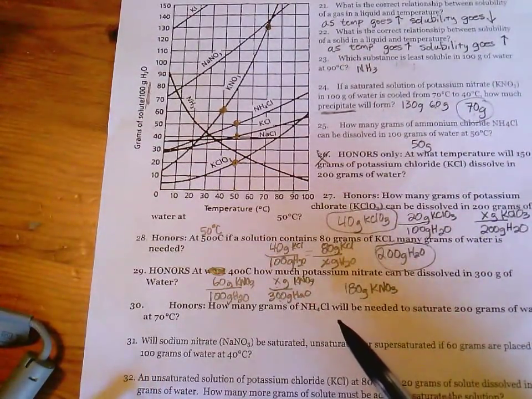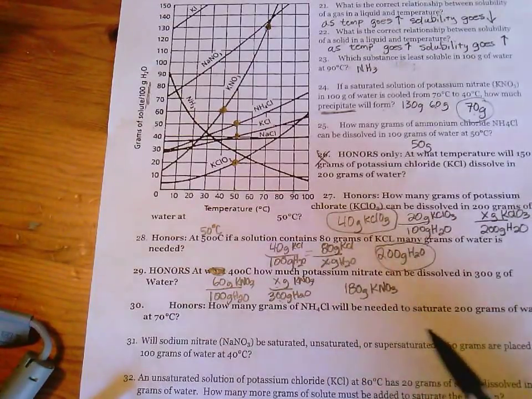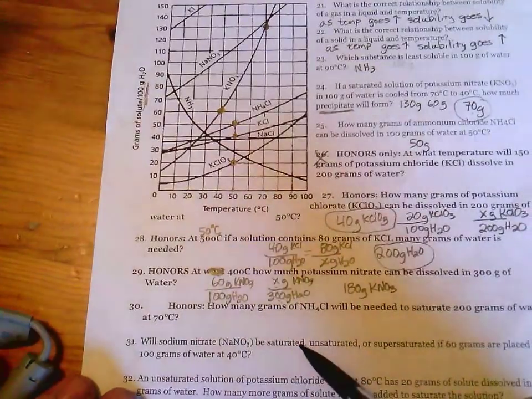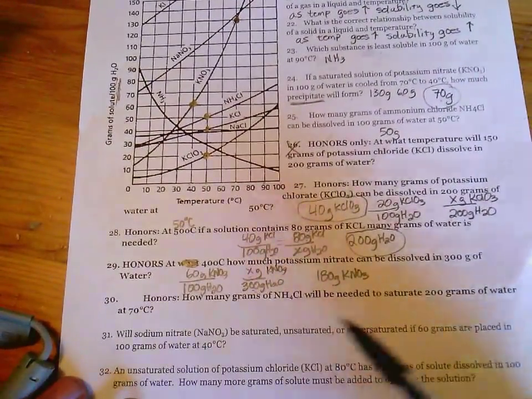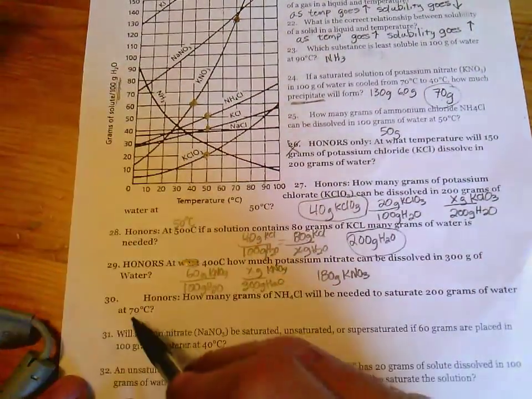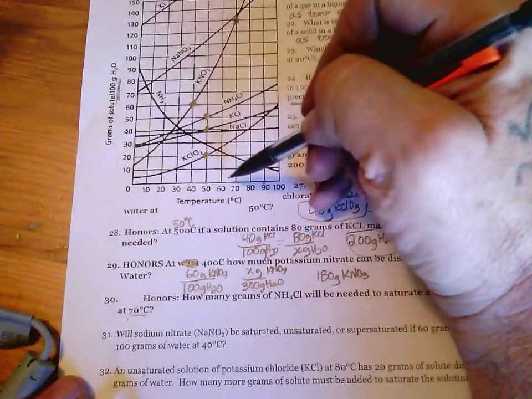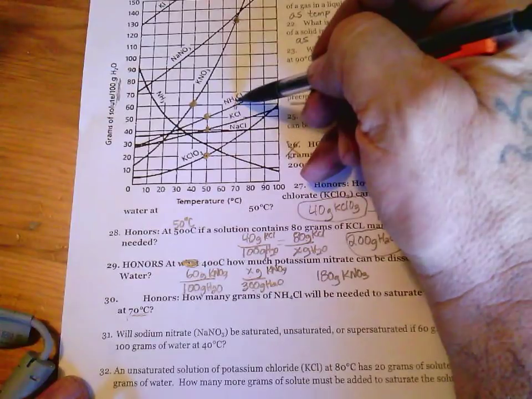How many grams of NH4Cl will be needed to saturate 200 grams of water at 70 degrees Celsius? We keep using these very simple numbers. So first I'm going to go to 70 degrees. NH4Cl, it looks like 60 grams.